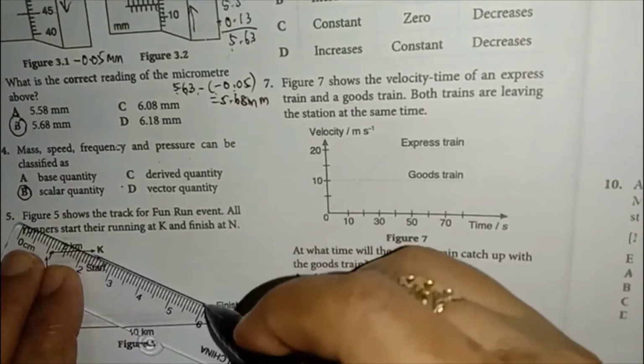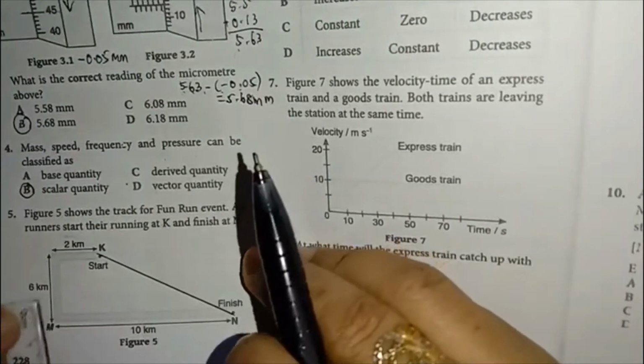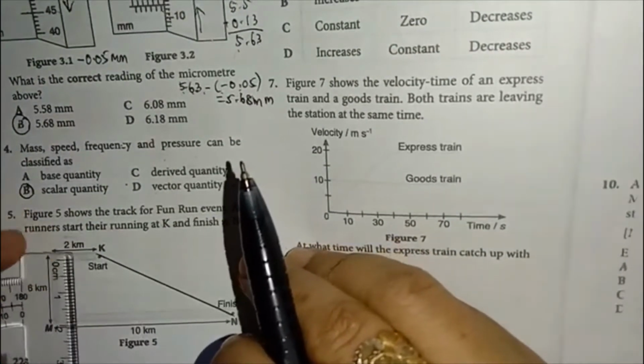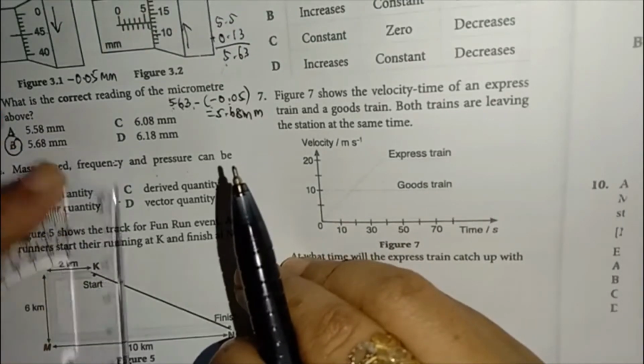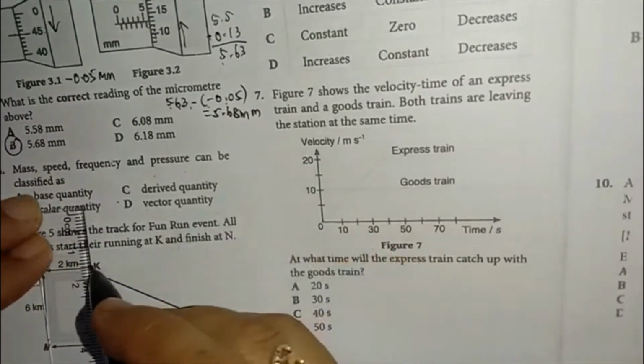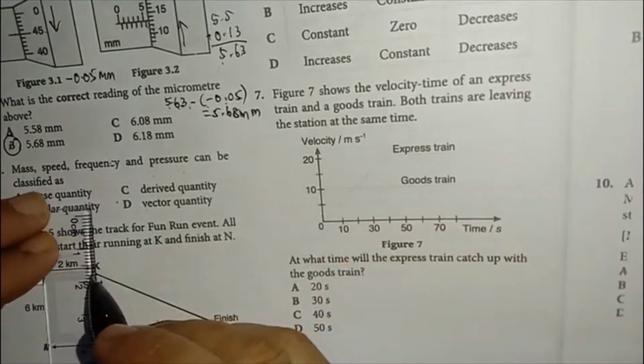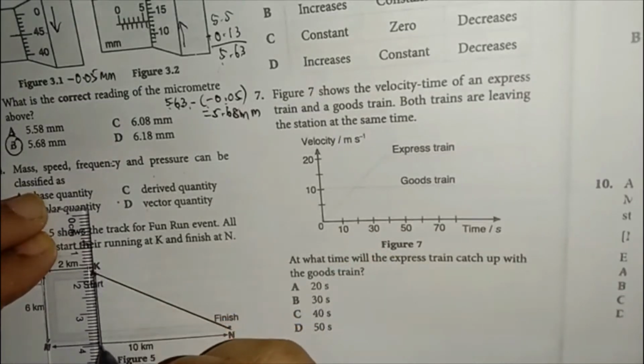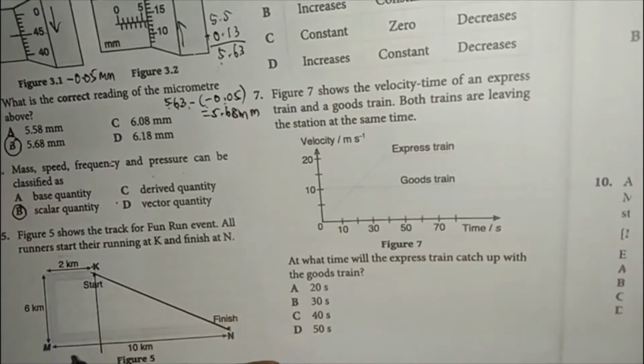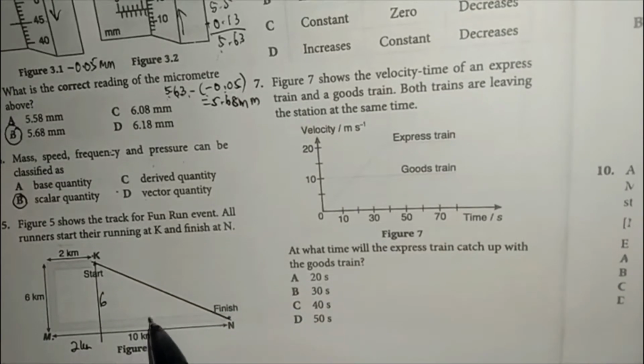Okay, and then this one, mathematically, we can solve. Two, meaning here also 2 kilometer. Here is 6. Total here is 10, meaning here is 8.